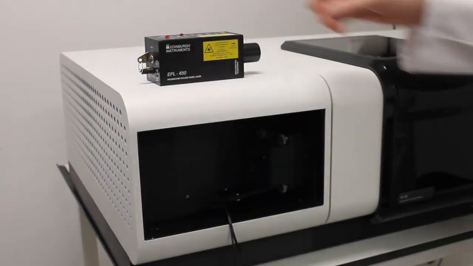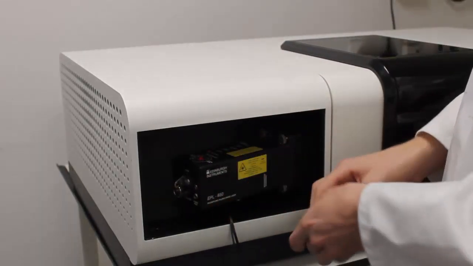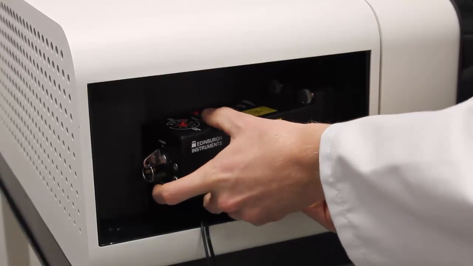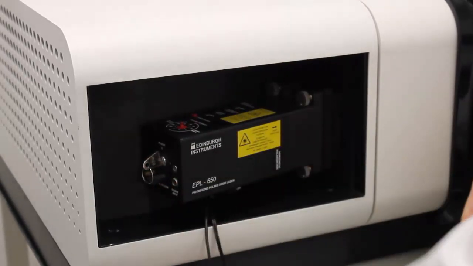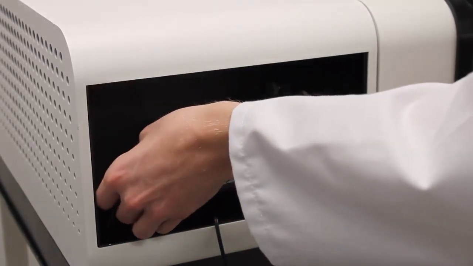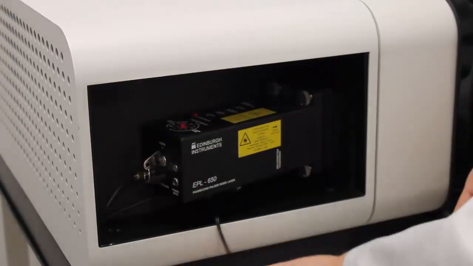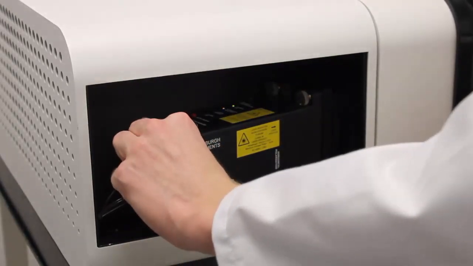Let's start with TC-SPC lifetime. Begin by mounting the EPL or EP-LED onto the system. The diode slides into place and is secured by the thumb screw from underneath. Plug in the power cable and the start cable and turn the key to power the diode on.